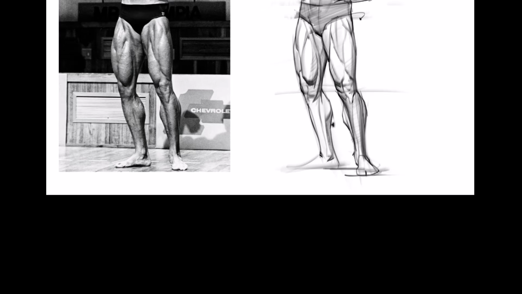Kind of see that boxy structure of his calves. So here we see that tibialis anterior muscle again. And we can see the tibial protuberance. And it's kind of overlapping right there. So I want to make sure I indicate that overlap. Again, that's going to give us more depth.